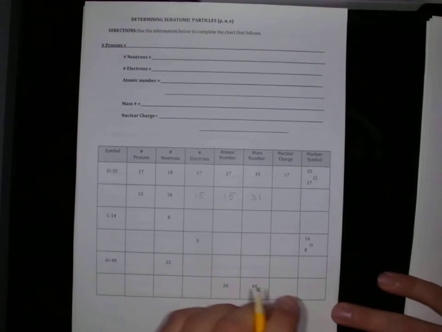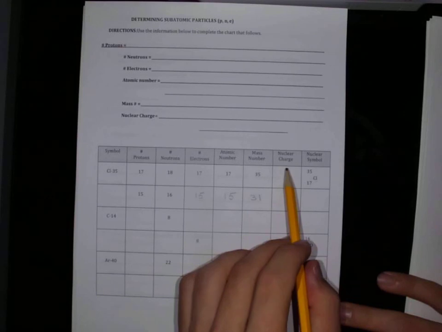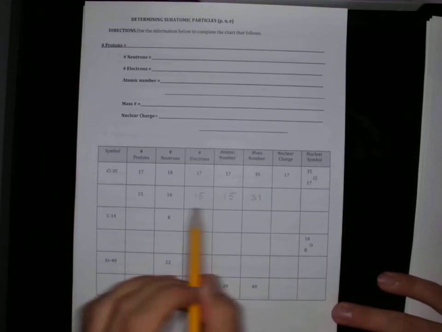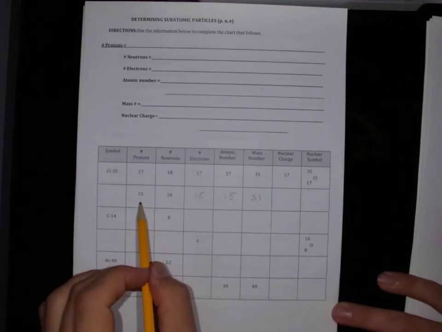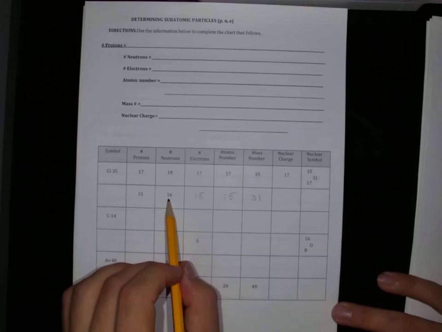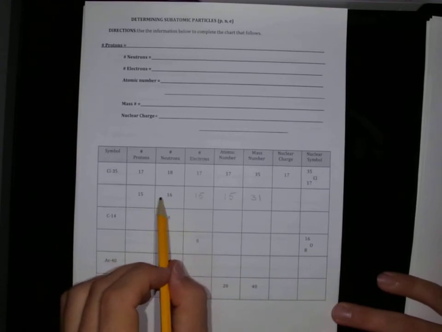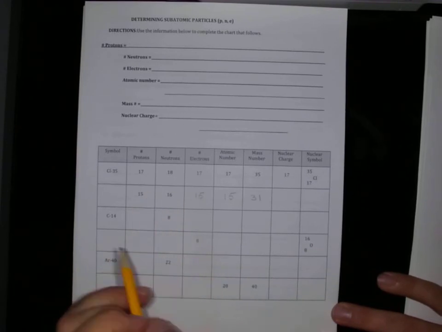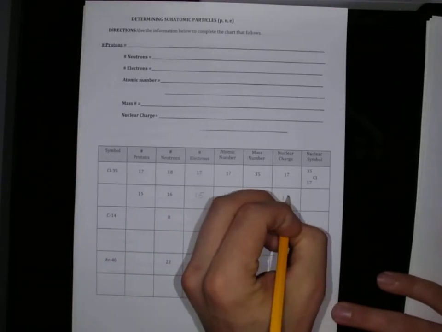What's going to be our nuclear charge? Our nuclear charge is again going to be equal to our number of protons, right? Neutrons are in the nucleus, but they don't have a charge. So our nuclear charge is going to be 15.